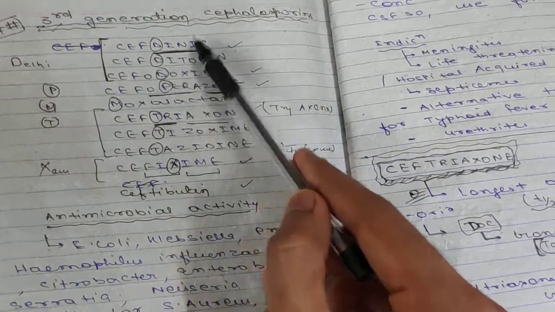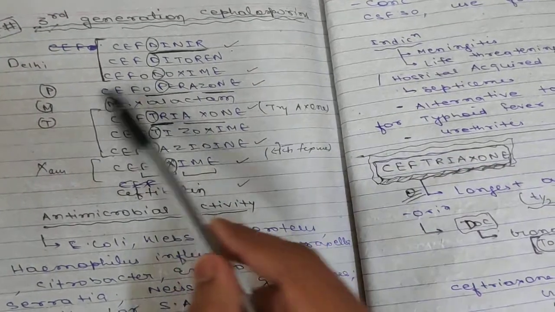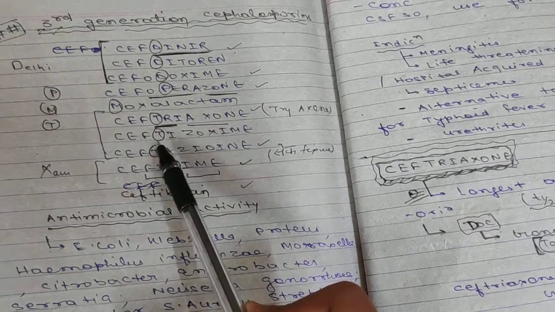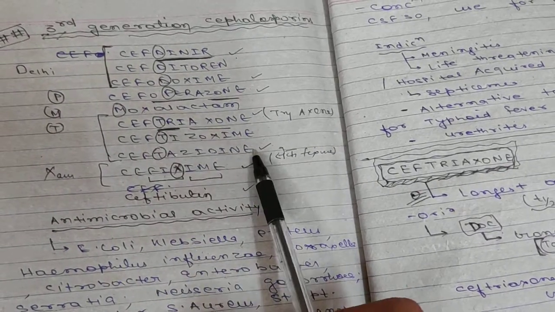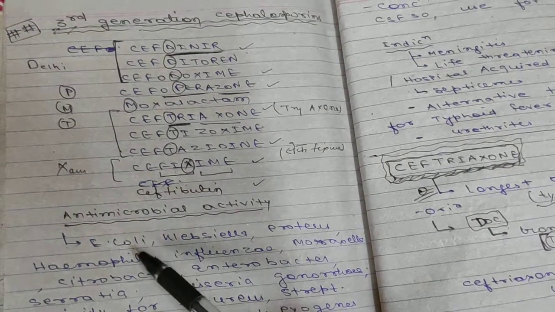So D for cefdinir, cefditoren, cefpodoxime, and P for cefoperazone, and M for moxalactam, and T for ceftriaxone, ceftizoxime, and ceftazidime, and X for cefixime, and one more you have to remember, that is ceftibuten.